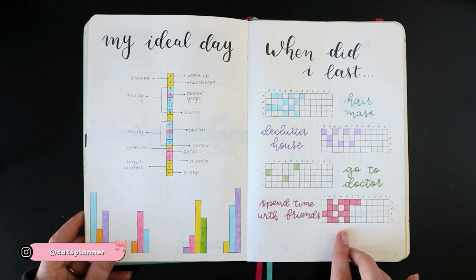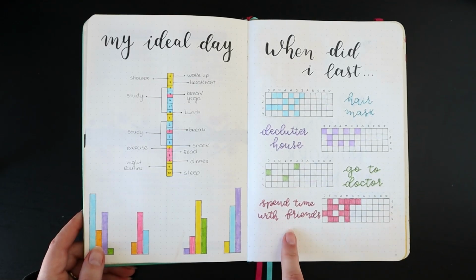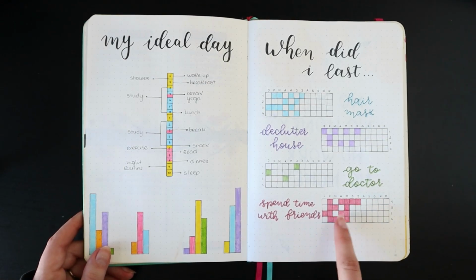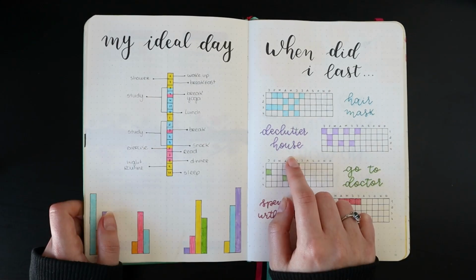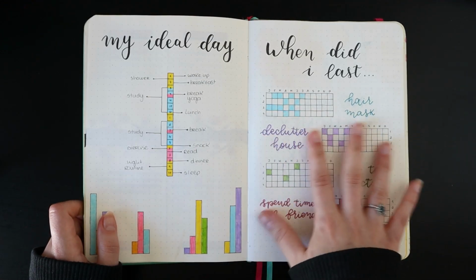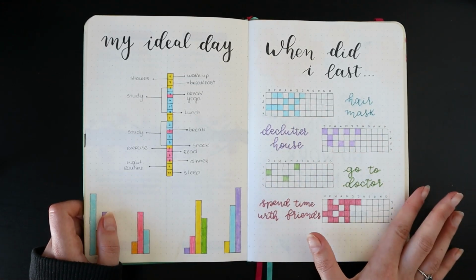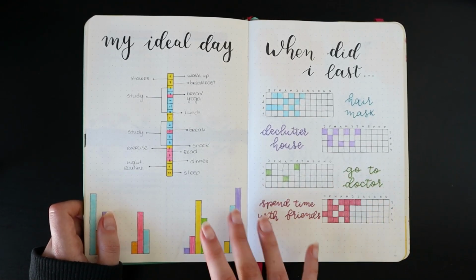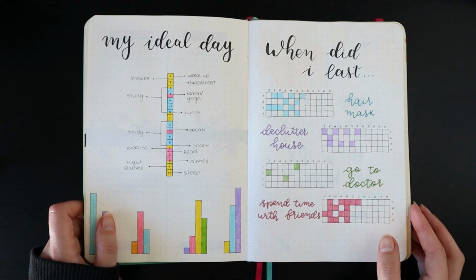So here I was actually tracking a lot of different things, but for example, if I wanted to track when I spend time with friends, at which week I go out with them, I would color the square on the week that I went out with them and see how frequently I'm going out with friends. At the time I was also decluttering the house and tracking when I did a hair mask, and so you can really do this page and change these habits to whatever fits your life. But it's a really fun page to do if you have things that you don't track on a weekly basis or on a monthly basis and want to just see when it was the last time that you did something.